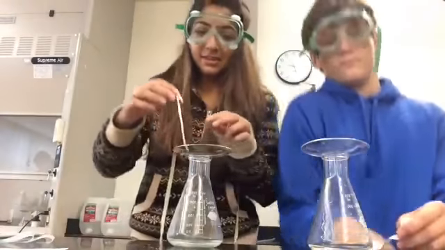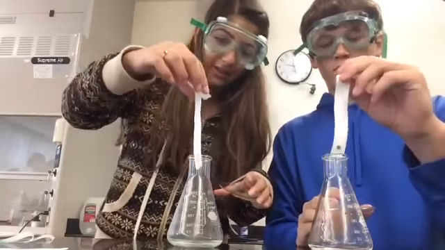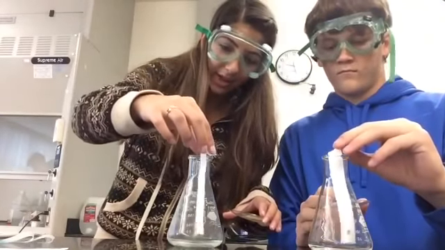So on the chromatography strip, make sure you fold the top 20 millimeters from the top, and then make sure you draw a line 15 millimeters from the bottom. And then you will put a dot in the center of the line, and this dot is known as the origin. And this is where you will put the entire mixture of the dyes, and it's where the dyes will separate. Okay, so basically what we're going to do is put the chromatography strip into the Erlenmeyer flask, and we keep the flap over the edge.